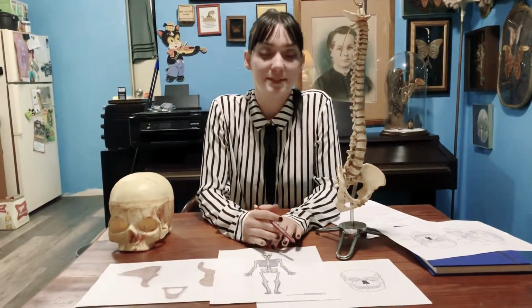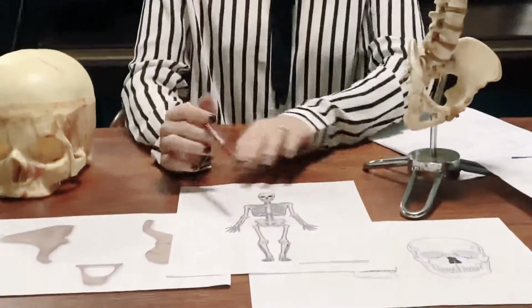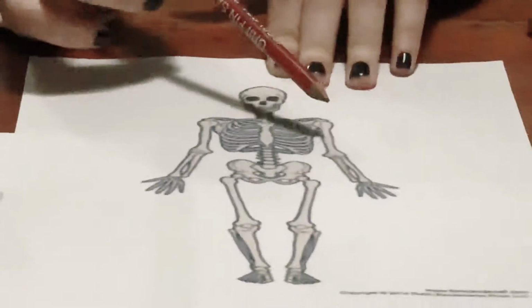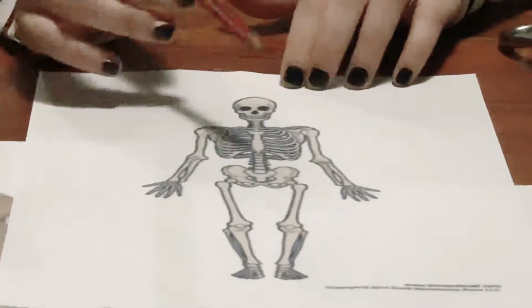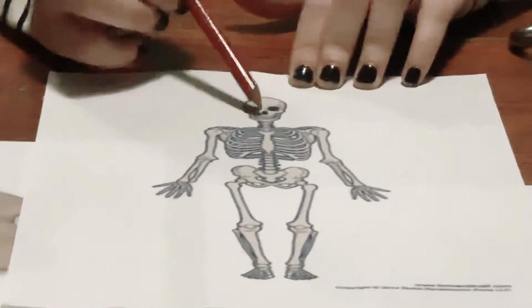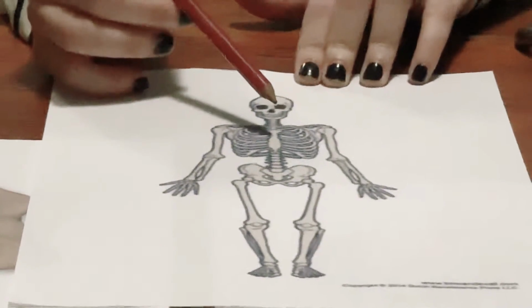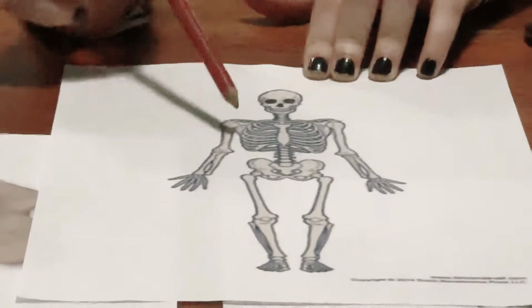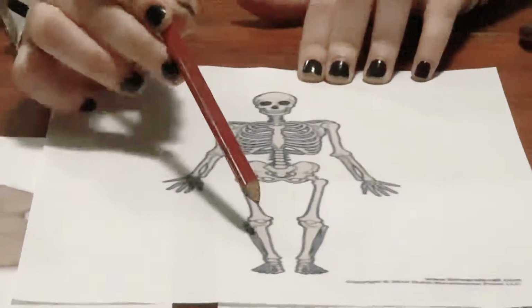My name is Christina Ohm, and I'm going to explain the skeletal system to you today. So here we have the human skeleton. It has 206 bones and two subdivisions, the axial and appendicular skeletons. The axial skeleton includes all the bones in the skull, the hyoid bone, the thorax, and the spine. The appendicular skeleton has the bones of the upper extremities, pectoral girdle, pelvic girdle, and the lower extremities.